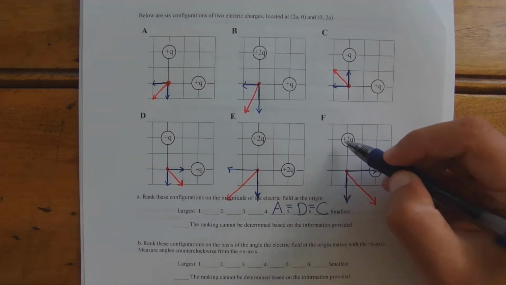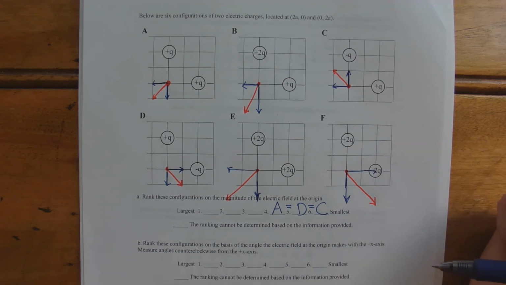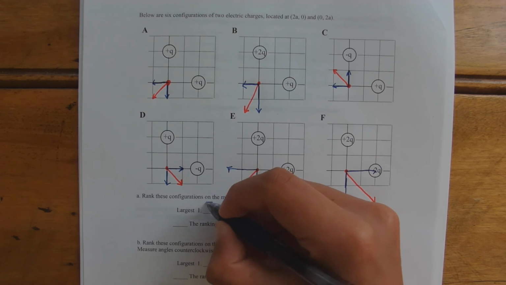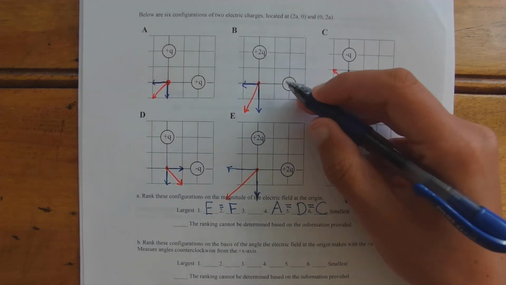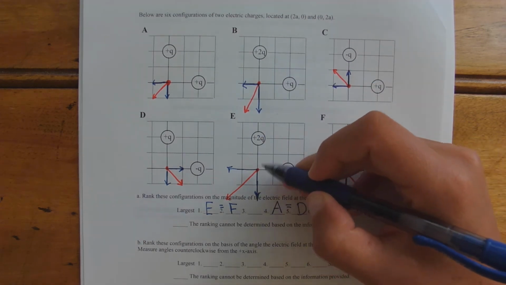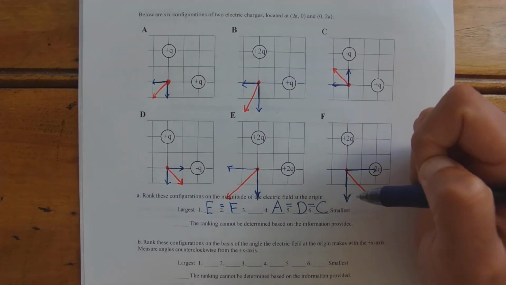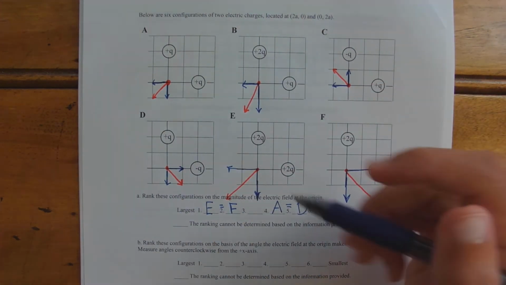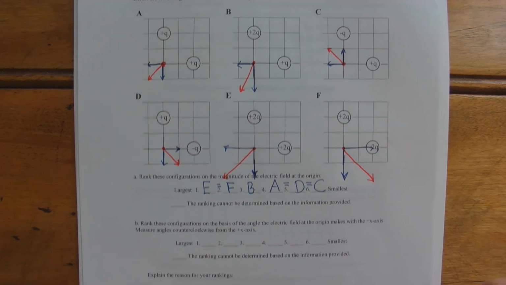Okay, E and F are equal to each other because they both go 2 blocks down and then 2 blocks either to the left or to the right. So E and F are equal. And then B, it's not equal to E, because it goes 2 blocks down and only 1 block over, and it's greater than A. So B goes in the middle there.